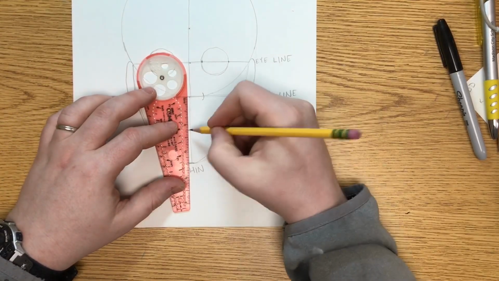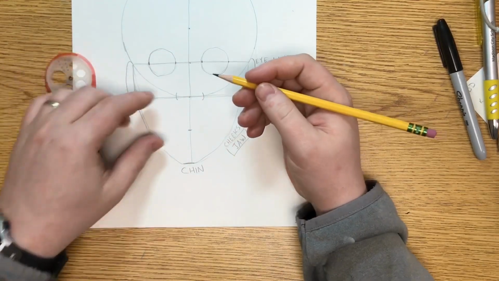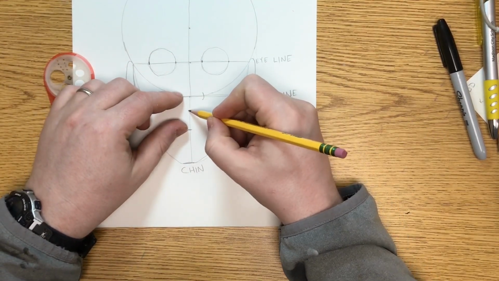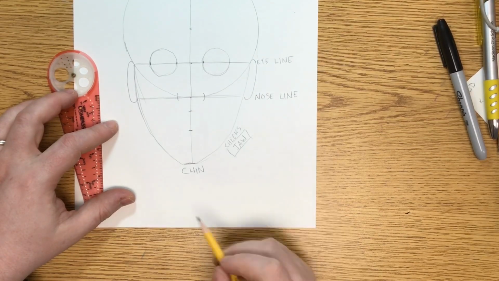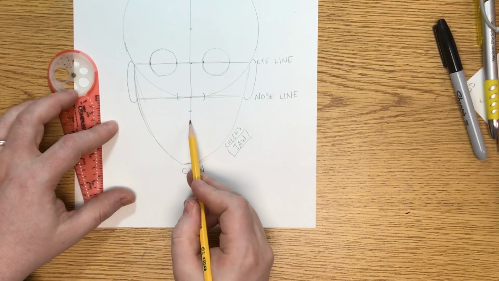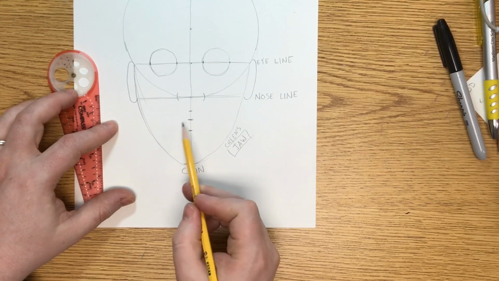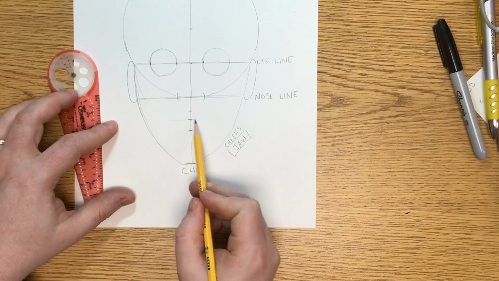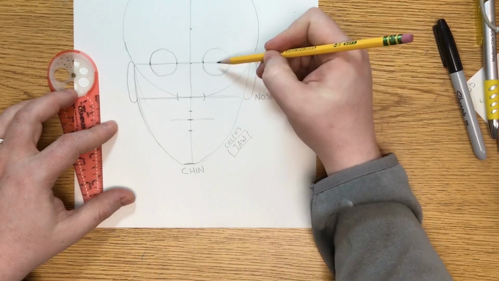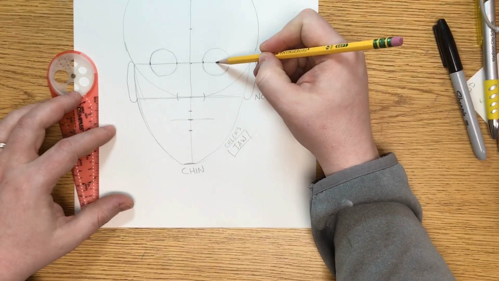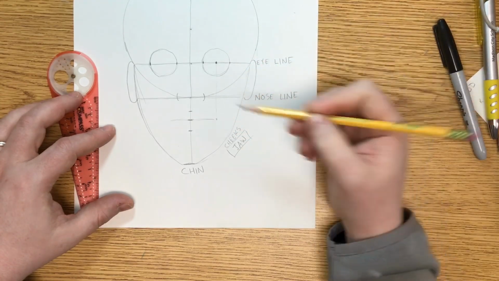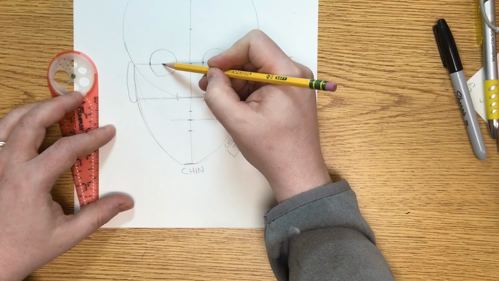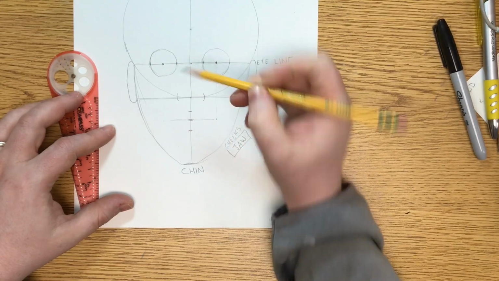The top of your mouth is going to be half of that distance. I'm not going to bother measuring it. I'm just going to eyeball it and put in about halfway. That's the top of the mouth. And then again, halfway between there, this is the middle of the mouth. You know, there's going to be a line between your lips. How wide should that line be? Take a look at your eyes. From the center of your eyes straight down, that is how wide the mouth should be.